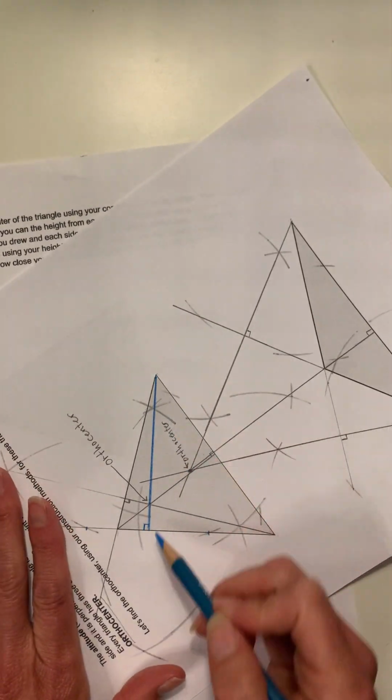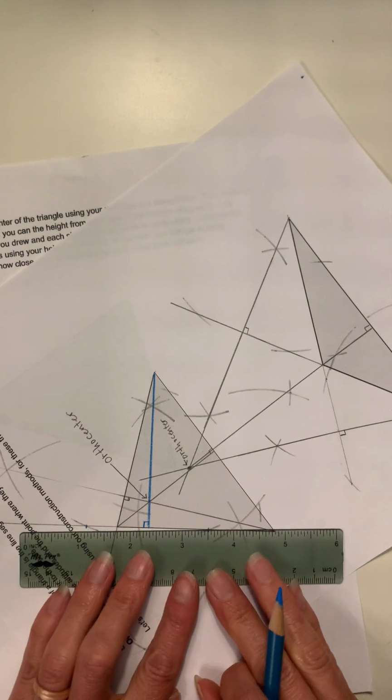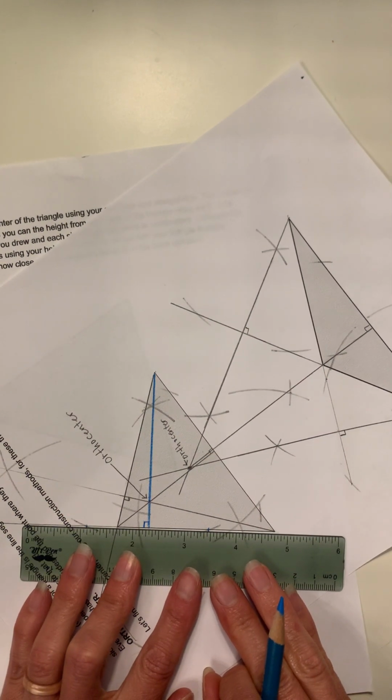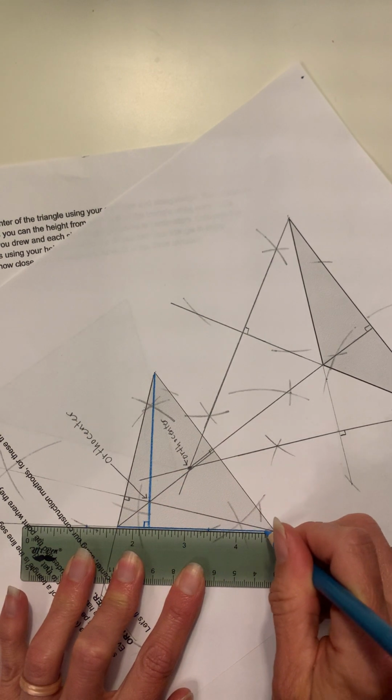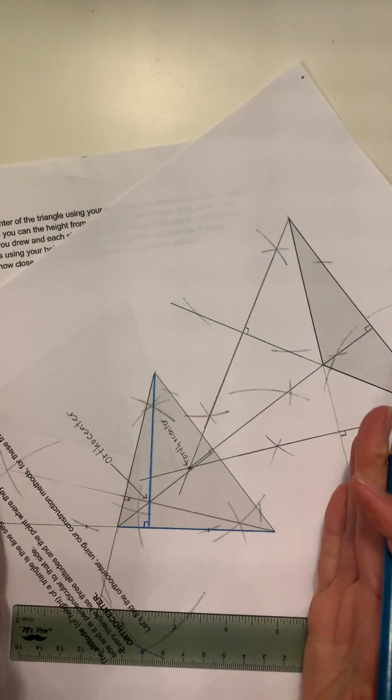Okay, let's look at the triangle from this angle. We're going to do it from 3 different angles. Okay, so I did my height there in blue. That's my altitude. And this will be my base when I'm looking at it in this orientation.